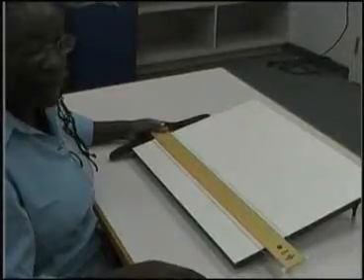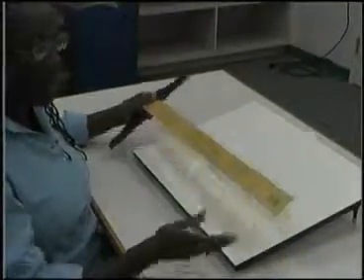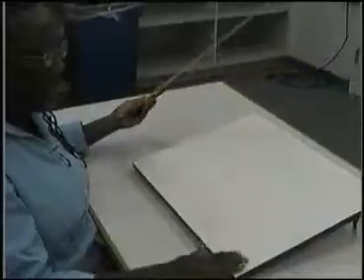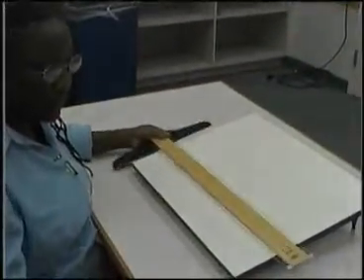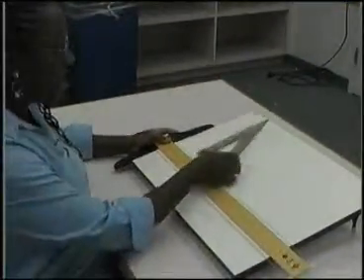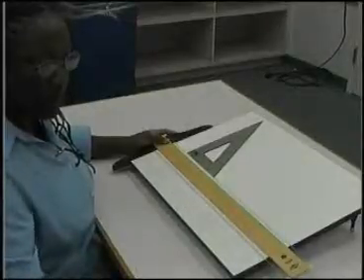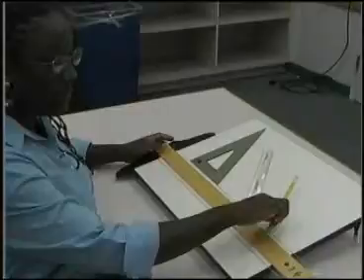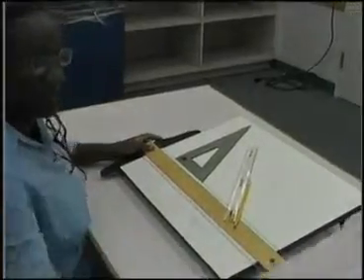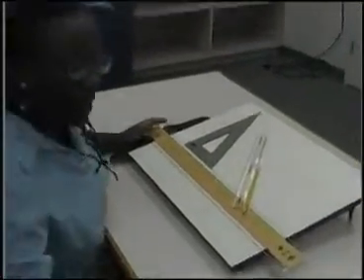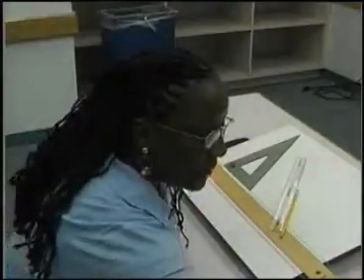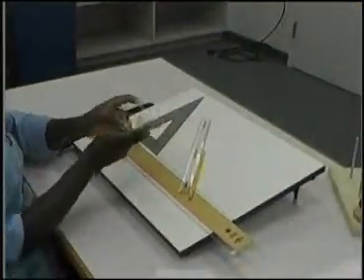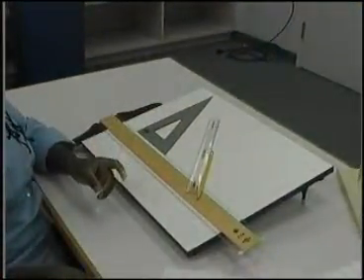The items that we'll need to do this project are a T-square, a drafting table, a triangle, possibly a ruler, a nice sharp pencil, and a blank sheet of paper. You might want to get 4 pieces of tape so that you can tape down the paper.